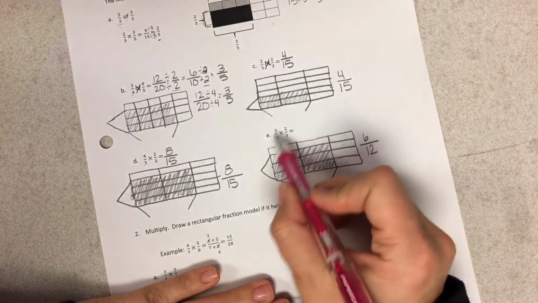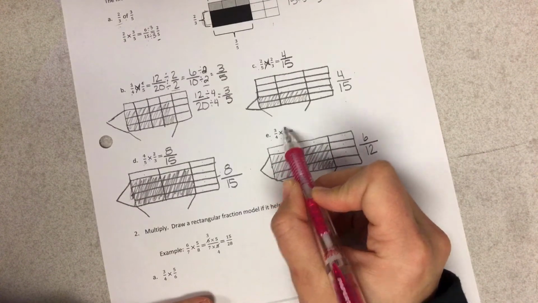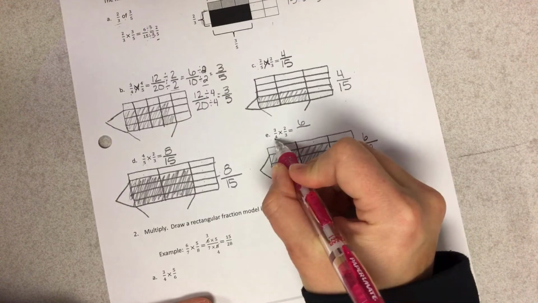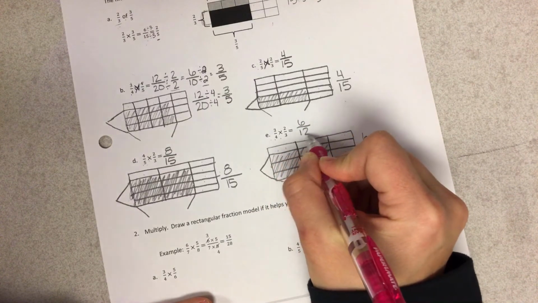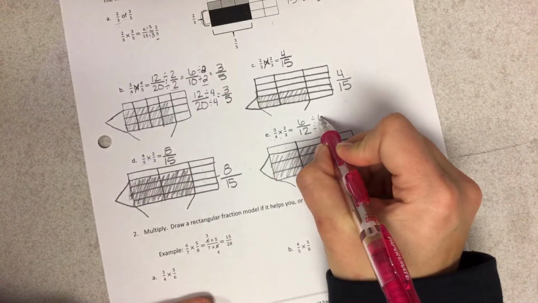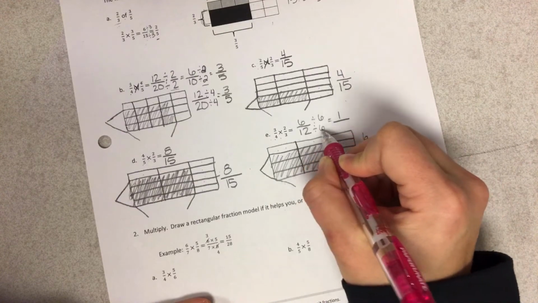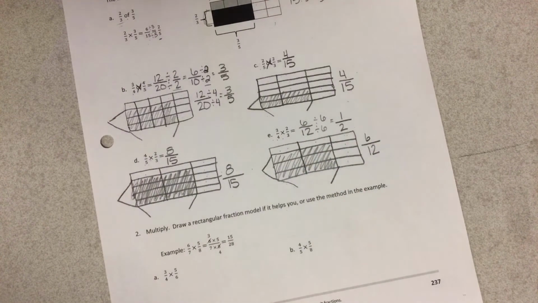So I'm going to wait to simplify it up here because remember, when I multiply, I can just multiply straight across. 3 times 2 is 6. 4 times 3 is 12. I know that I can divide both these numbers by 6. 6 divided by 6 is 1. 12 divided by 6 is 2. So my answer is 1/2.